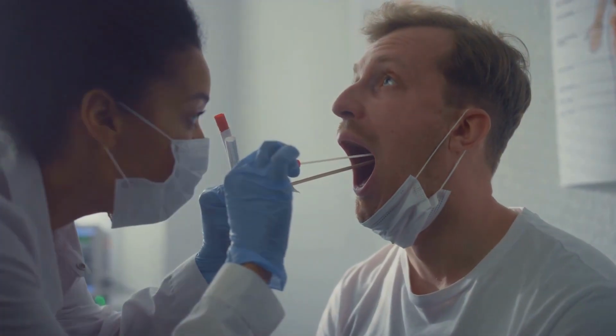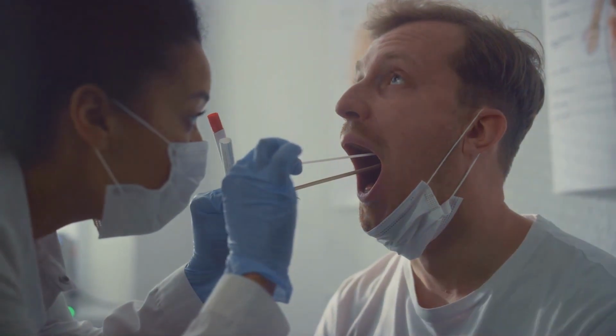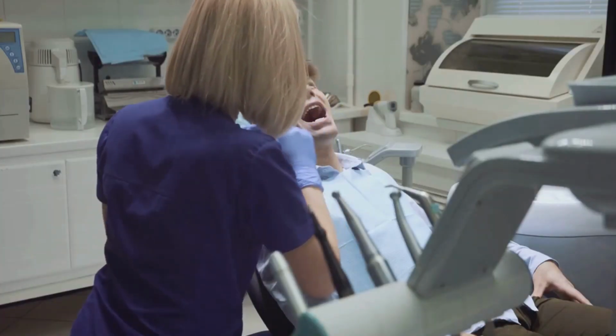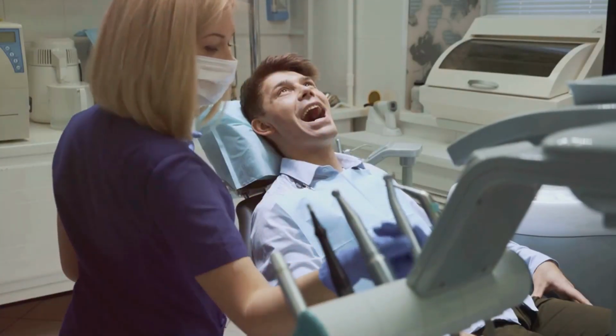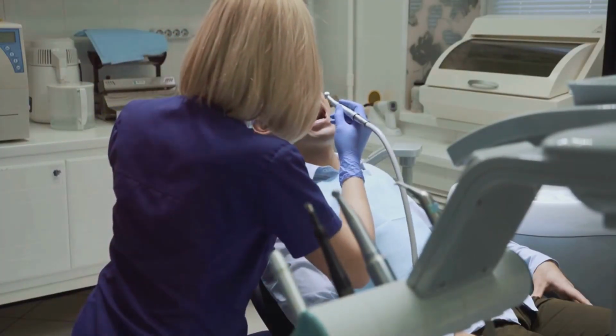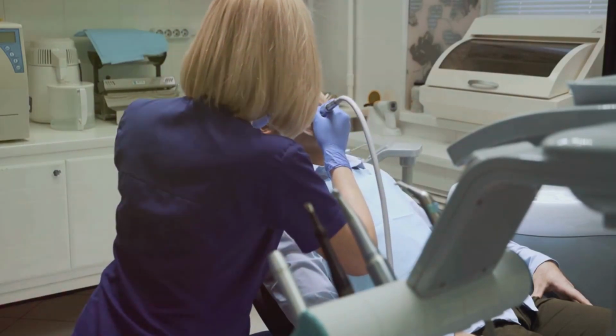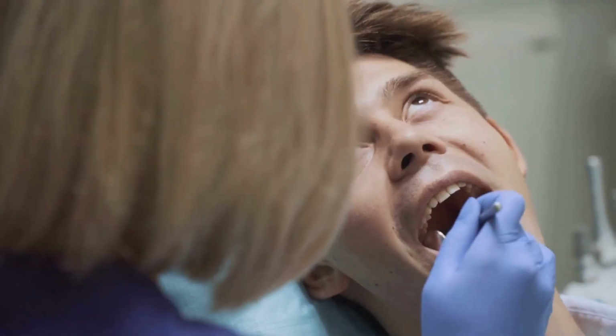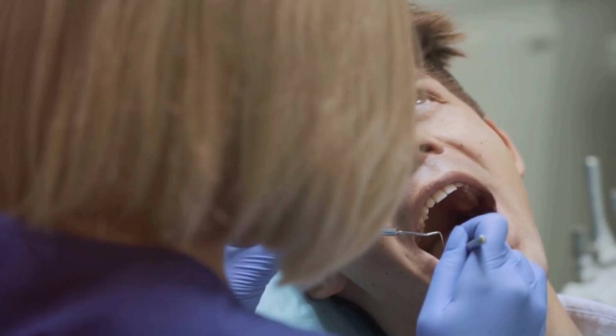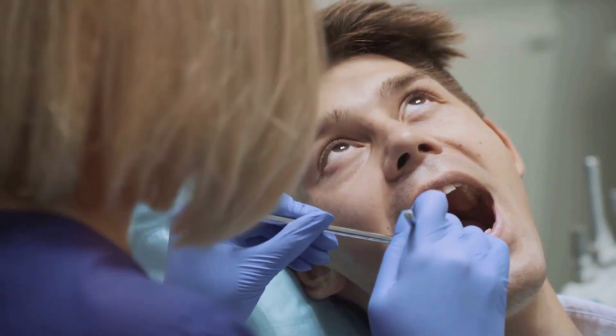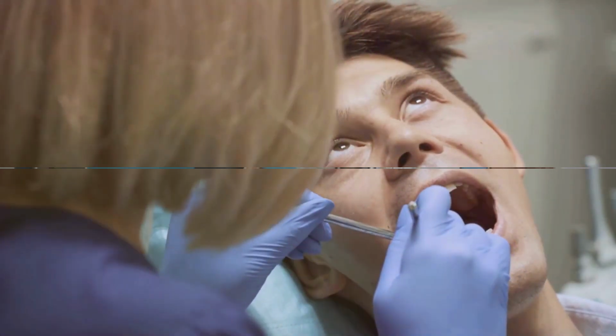This condition is most often caused by bacteria such as streptococcus pyogenes and is typically spread through the air or by contact with an infected person. Understanding tonsillitis is not just about recognizing its symptoms, but also about knowing how to prevent it and what treatment options are available. Join us as we explore the causes, symptoms, prevention, and treatment of this common bacterial infection.